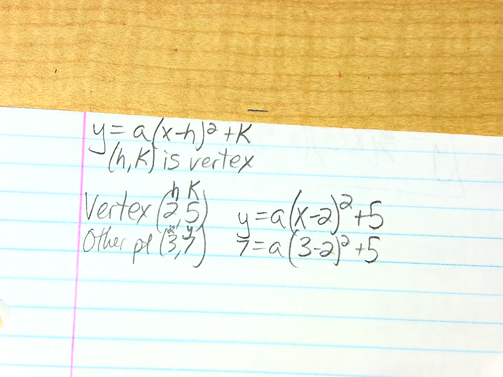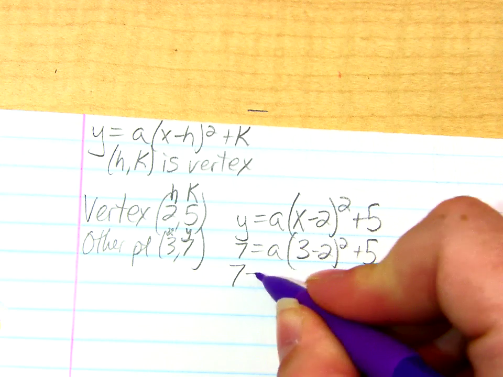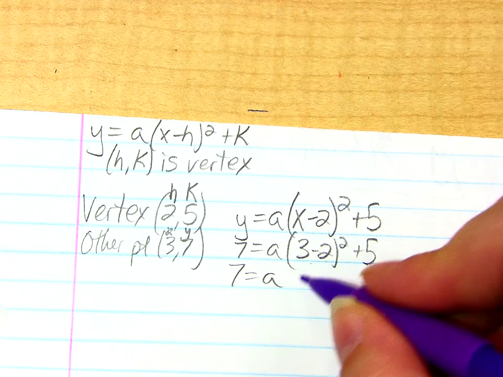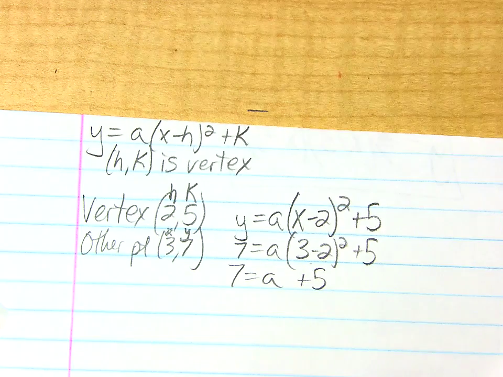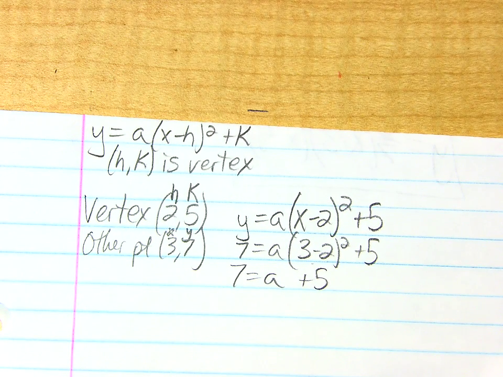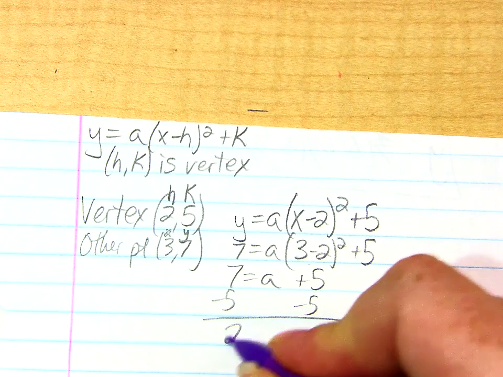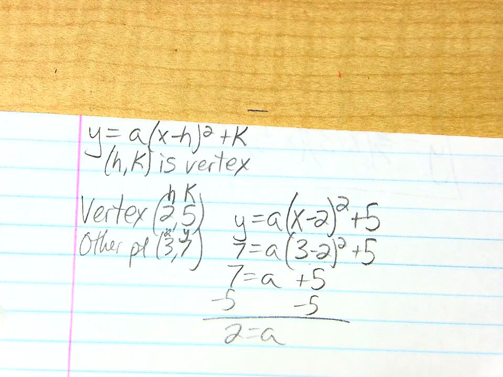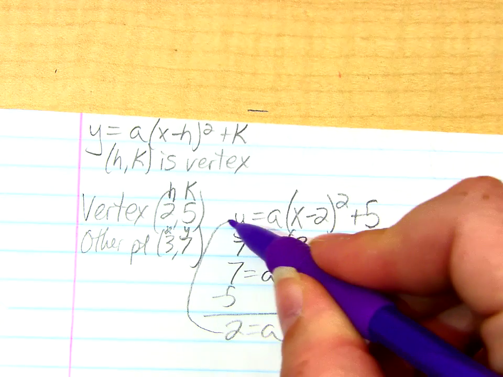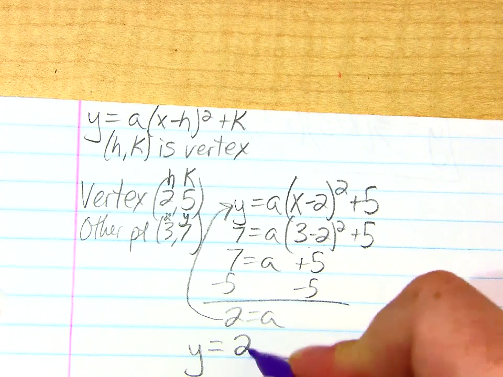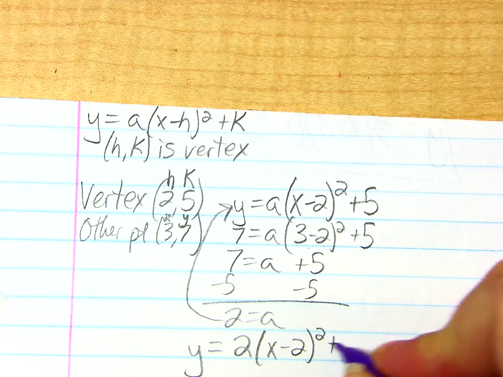And now I have an equation with only one variable. I can go ahead and solve for a. So let's just do our math. 3 minus 2 is 1, and 1 squared is 1, so I really don't even need it anymore. And then plus 5. So in order to get a by itself, I just minus the 5. That's it. So in this case, a is 2. And just like last time, I'm just going to pop that right back in there. And that will be my final equation in vertex form. So that would be 2 times x minus 2 squared plus 5.